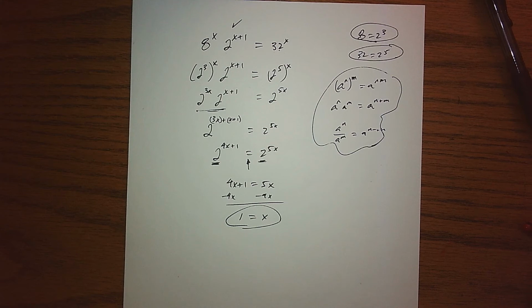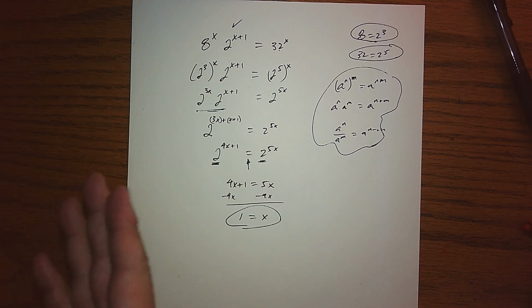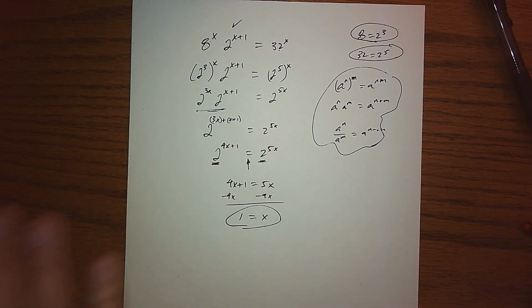So that wraps up section 6.3. We've introduced ourselves to a very important basic function we can add on to our list. We almost had a dozen of them, and now we have 2 more: growth models and exponential decay models. So there are our new models, and we're going to continue to build new functions and solve new types of equations and do new applications in the future.